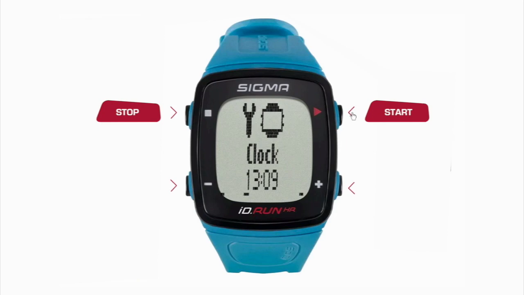The iD.RUN and iD.RUN HR have various alarm functions. You can wake up daily at the same time, only on weekdays, or set a single alarm. Set the desired mode within the device setup and choose your wake-up time. The system sounds are tones that occur during training, for example, an automatic lap. Use this setting to turn these sounds off or on.